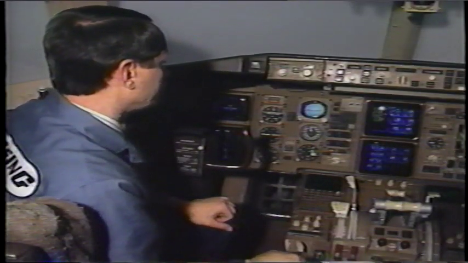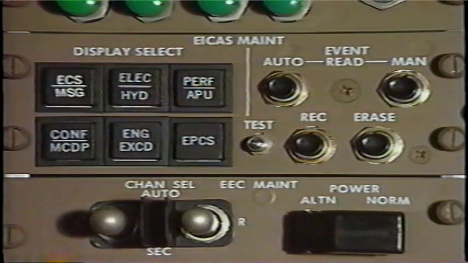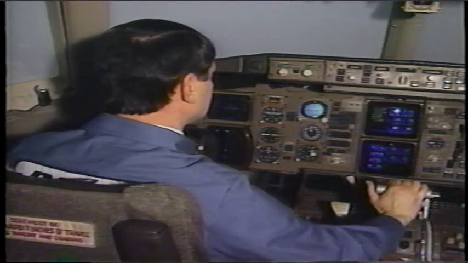To record the performance data, select the Performance APU maintenance page in real time. Set the required thrust and allow the engine indications to stabilize.